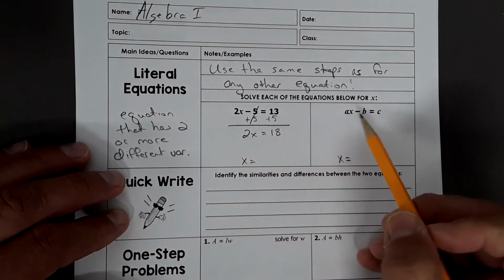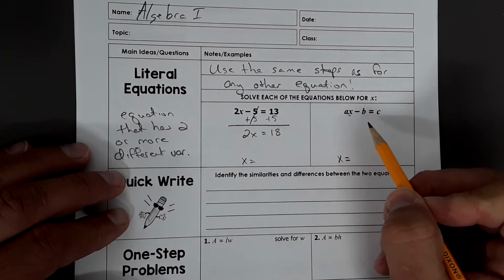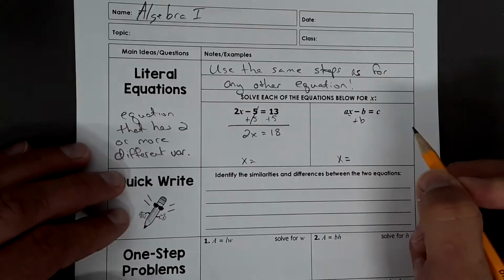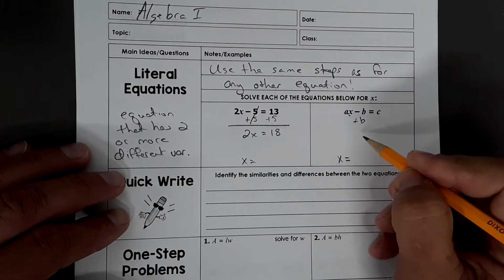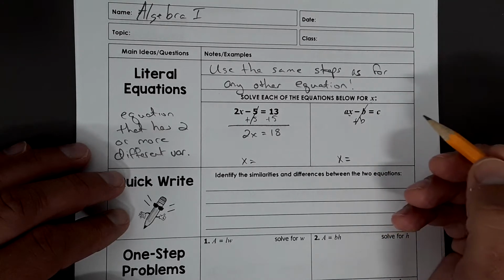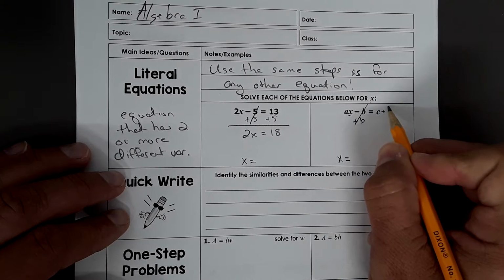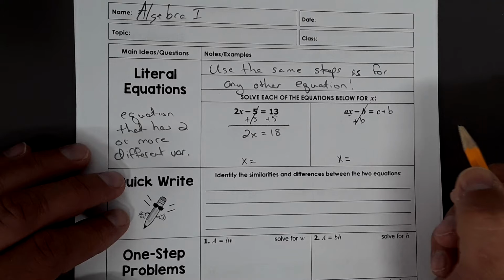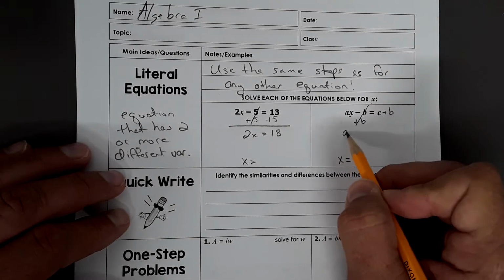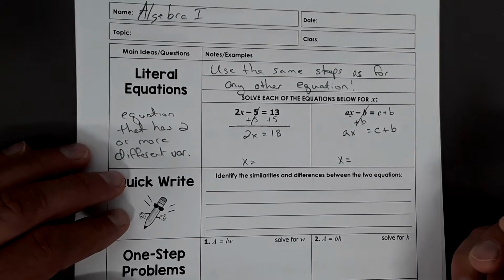So I added 5 here. Over here, I have nothing but variables. But I'm trying to get x by itself. I'm going to undo the subtraction with addition, just like I did in the other problem. When I add b here, that will cancel out. Negative b plus b is 0. But if I add b over here, then I have to add b on this side. So the same step. This is where it starts to look different, but the steps are not different. So now I have ax equals c plus b.